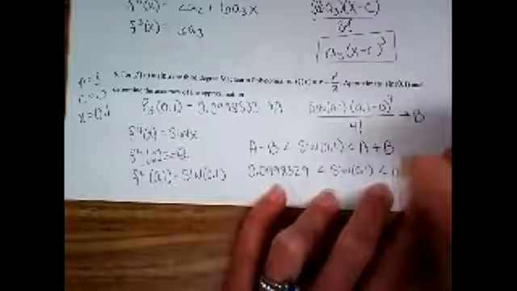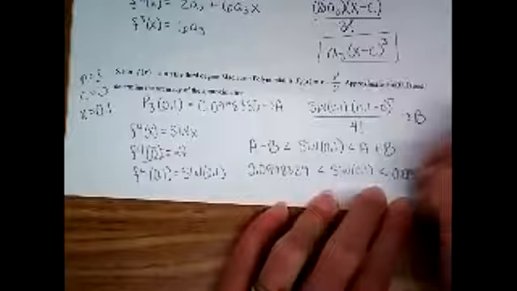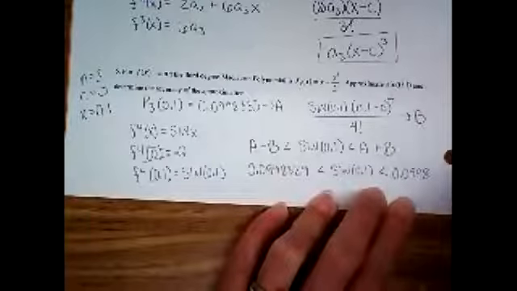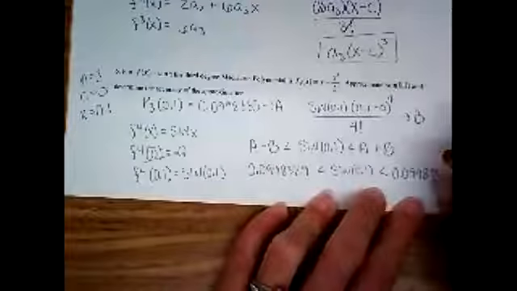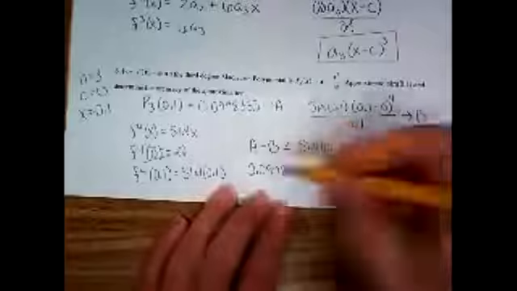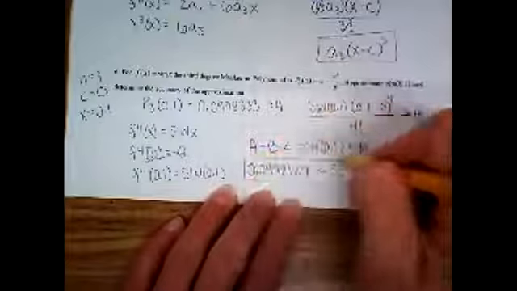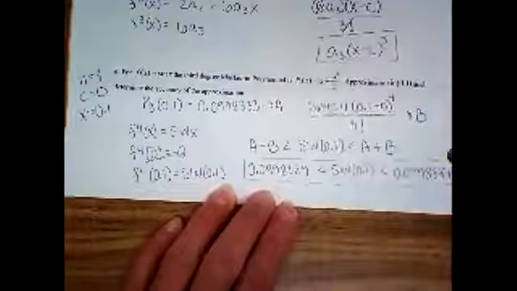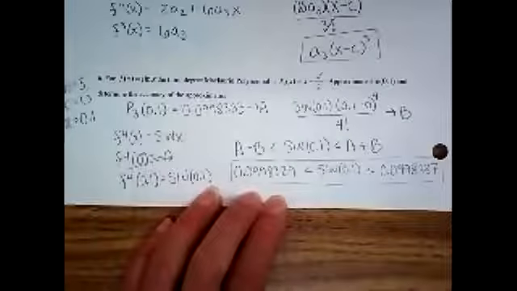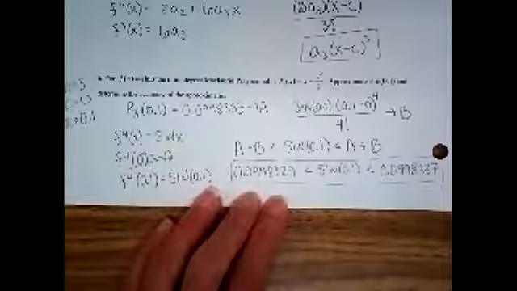Forgot the 0 again, geez. Yeah, and if you type in sine of 0.1, it will be in between this. So that approximation is very, very accurate.